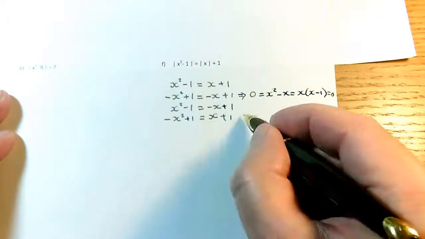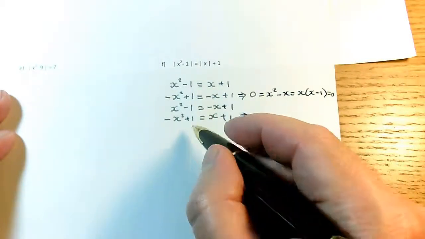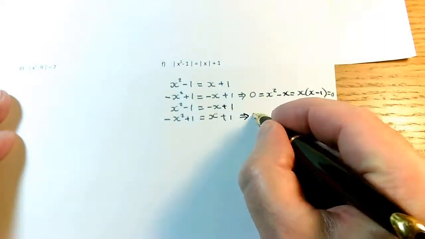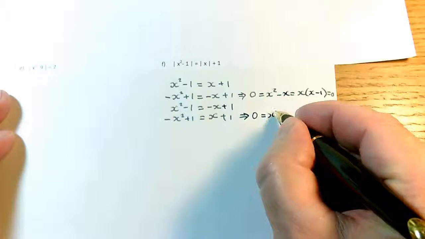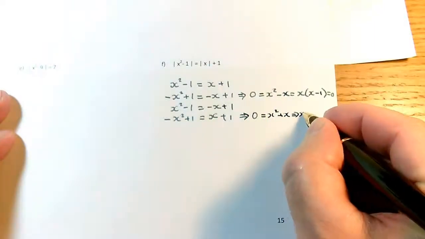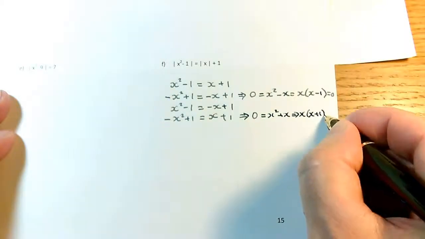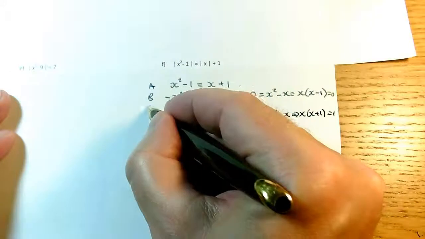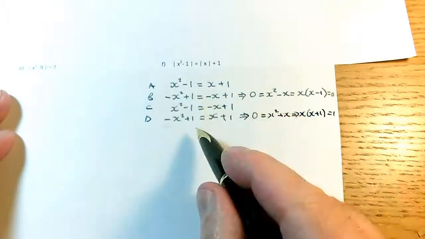This other one, this is quite easy. Here I've got very similar. The ones cancel. I can add the minus x squared to both sides. So naught equals x squared plus x, which implies that x brackets x plus 1 equals naught. So let's label these. This is A, B, C, D. So I've dealt with B and I've dealt with D.